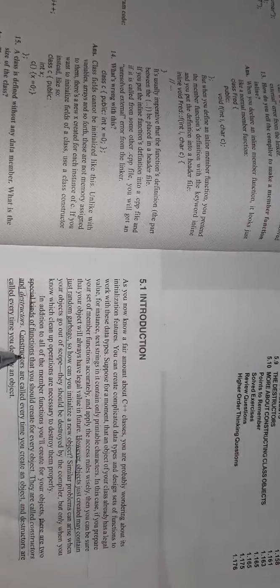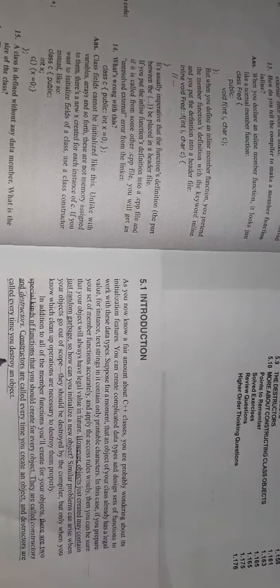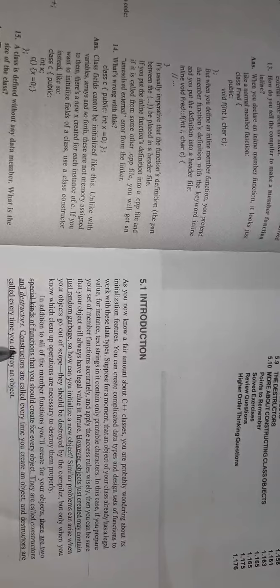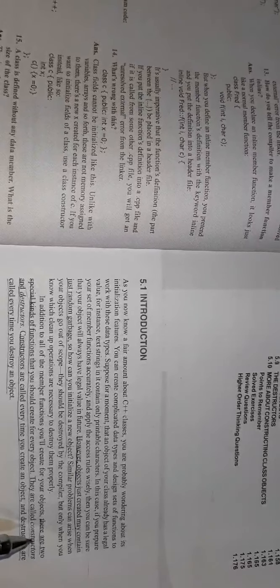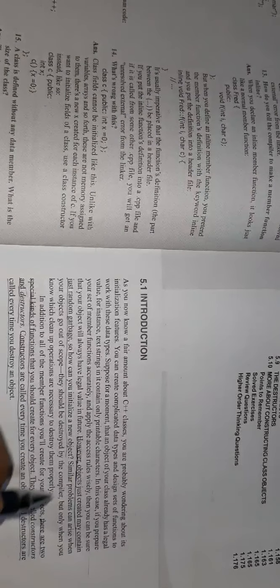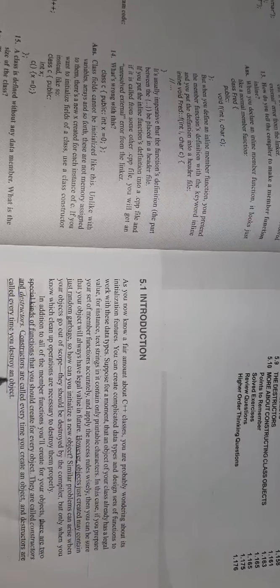What is the role of a constructor? Every time an object gets created or declared, the constructor is called. And when the object gets destroyed, or when the role of the object is done in the program, the destructor is called to terminate that object and vacate the memory space.